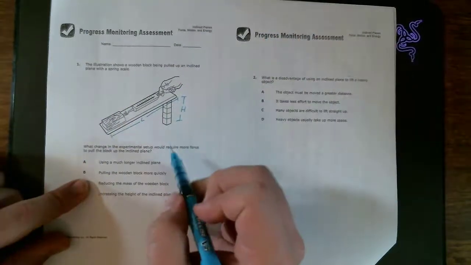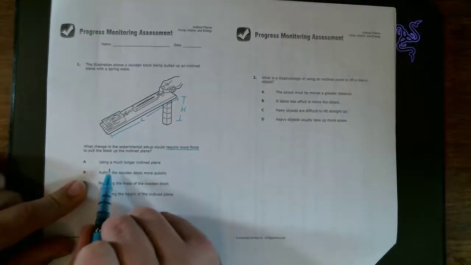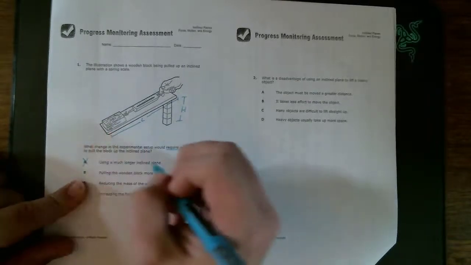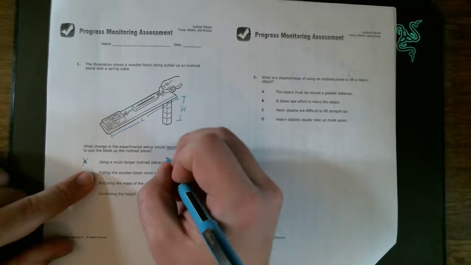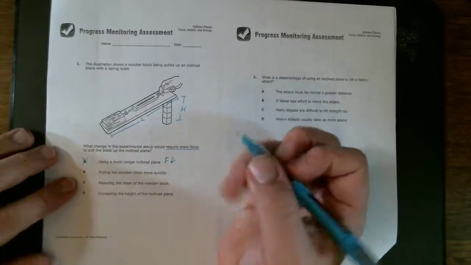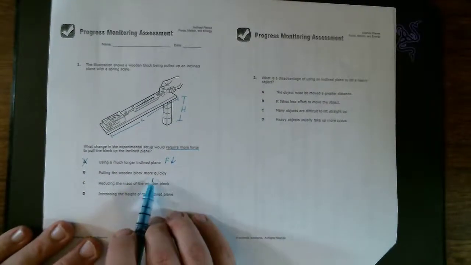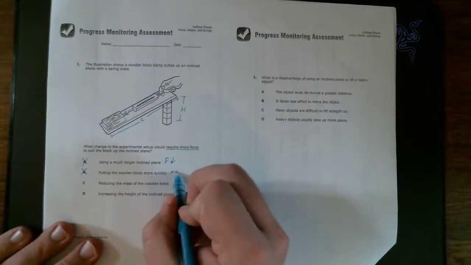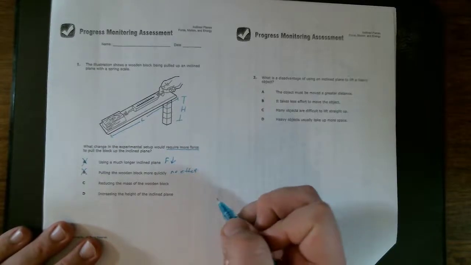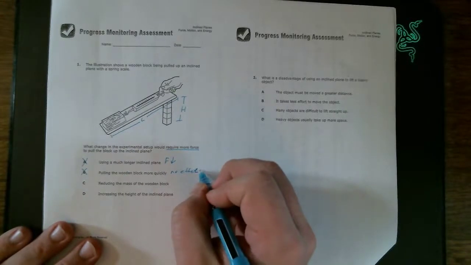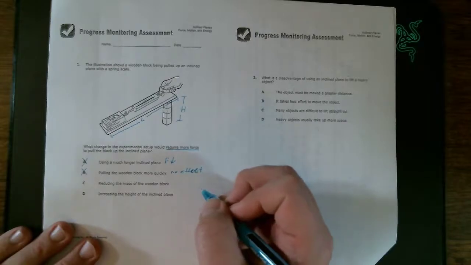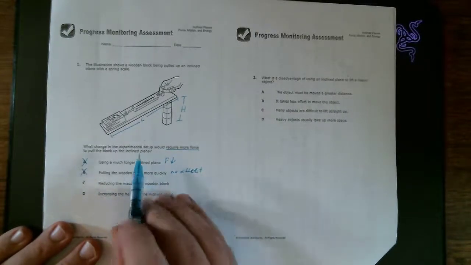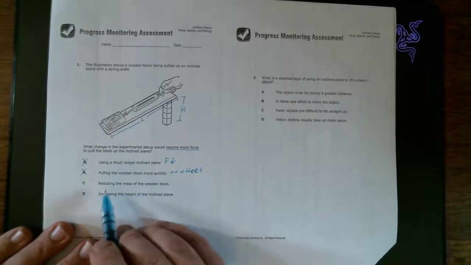Well, let's look. Okay, we want requiring more force. Okay, we can use a much longer inclined plane. Well, that can't be it because that would actually decrease the force. Force would decrease. Pulling the wooden block more quickly. Well, that's not right because it has no effect on force. Alright, so, since that has no effect on the force, that can't be the answer.